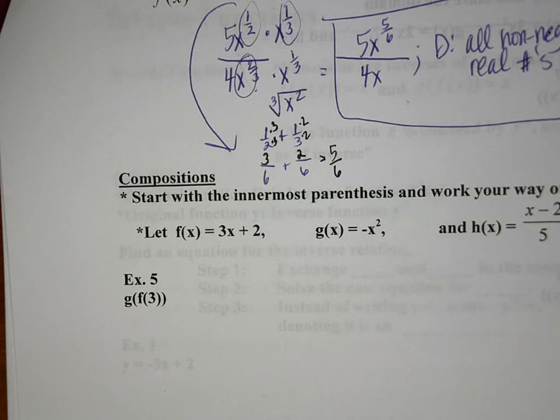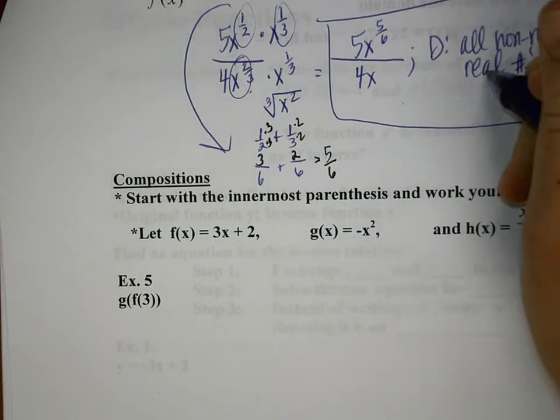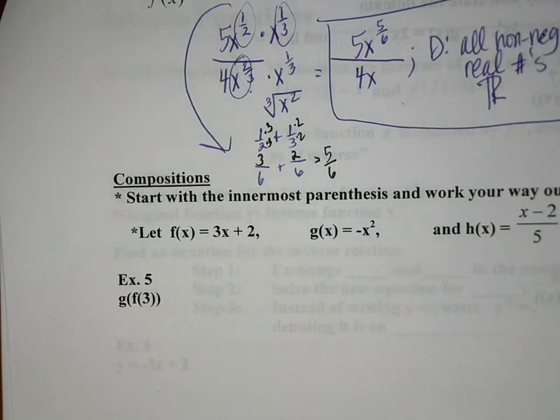You could also write all positive real numbers if you wanted to. That means the same thing. You'll see it written both ways.